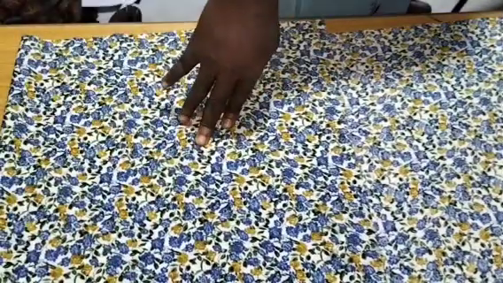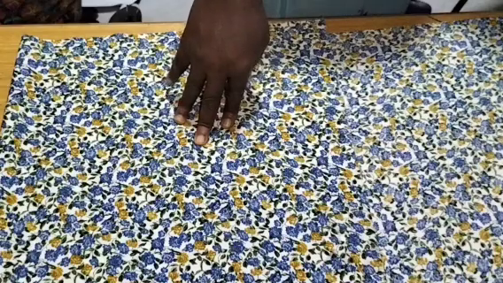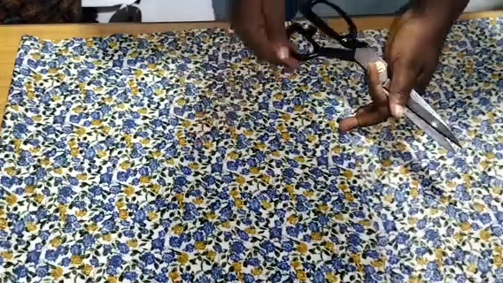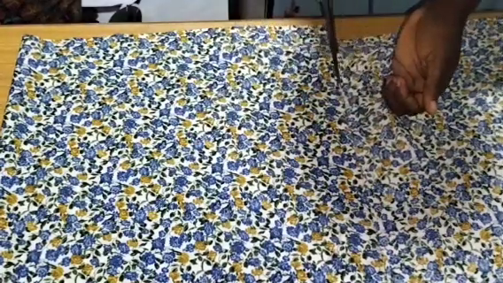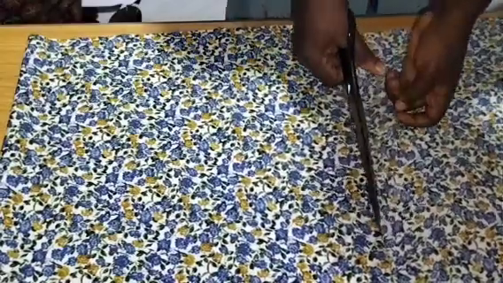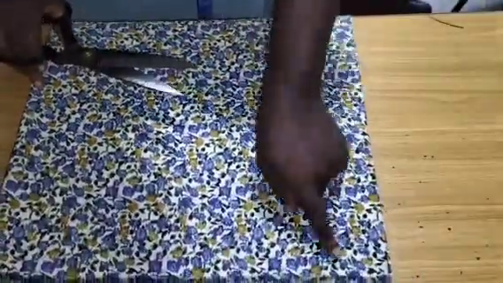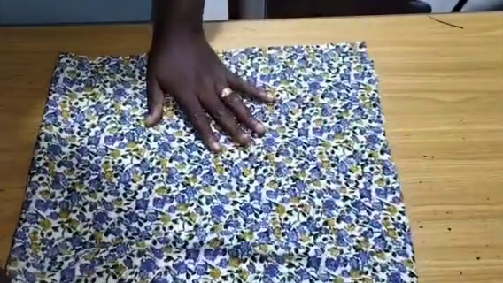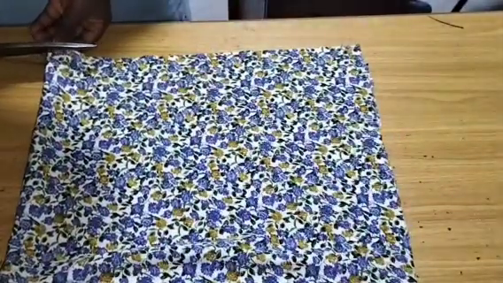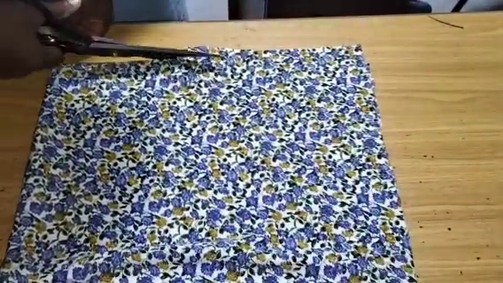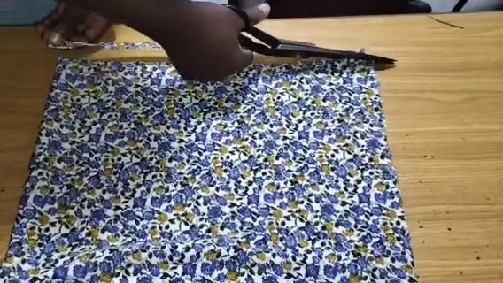So I'll just go ahead and cut it out. Make sure you arrange the edges, then they need to be equal as well.